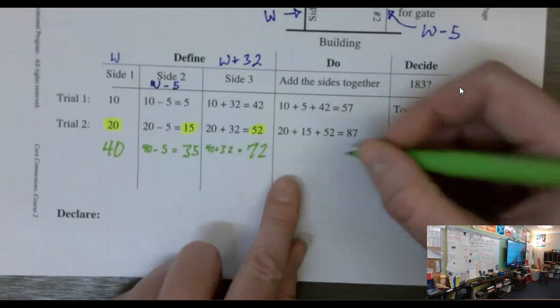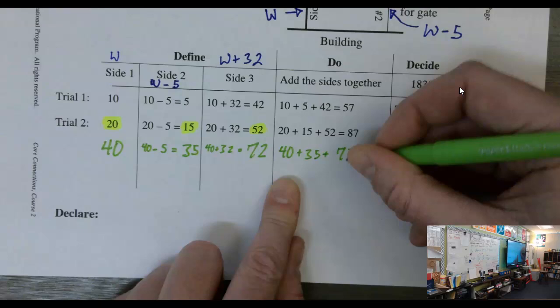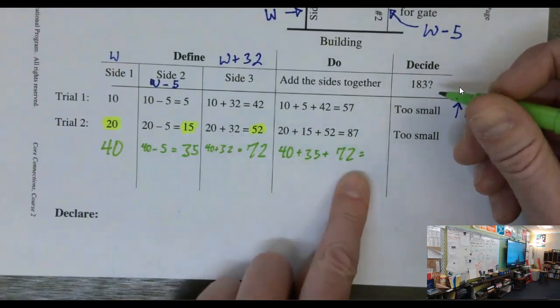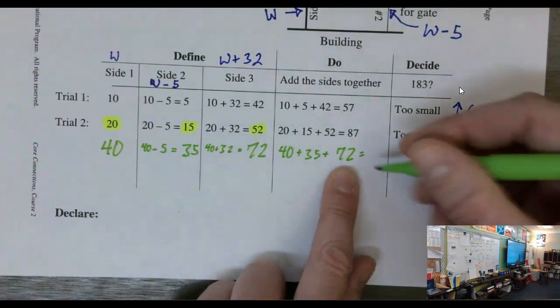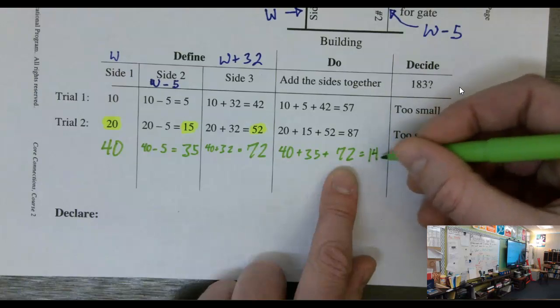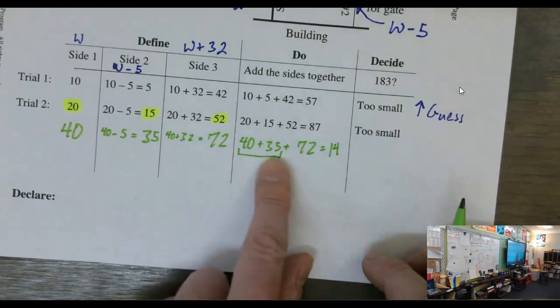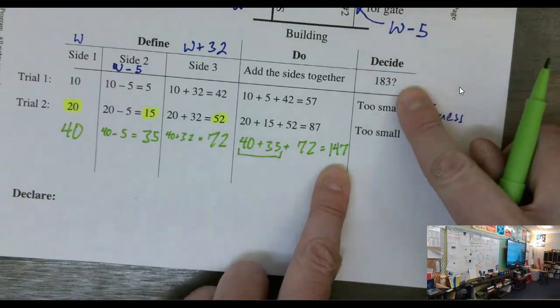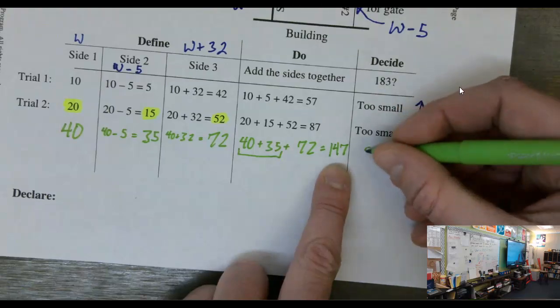72. So when we add up those edges, this is where I really need your help. What do we get when we add those all? 75 plus 72. What's 75 plus 72? So this makes 75, right? 140. Ooh, we're getting close. But are we too small or too big? Too small still.